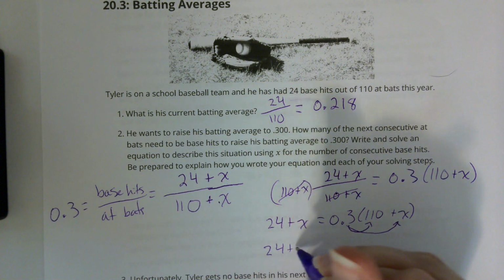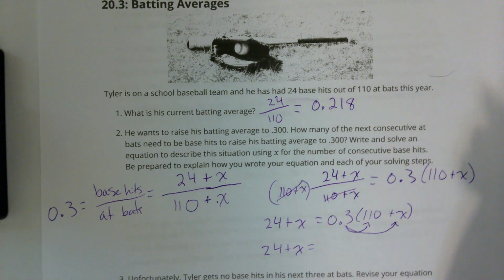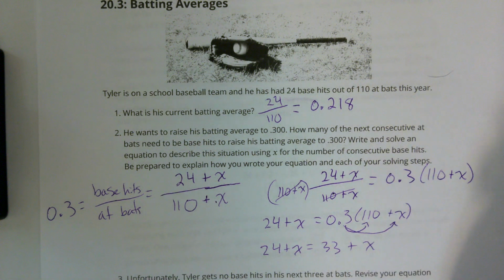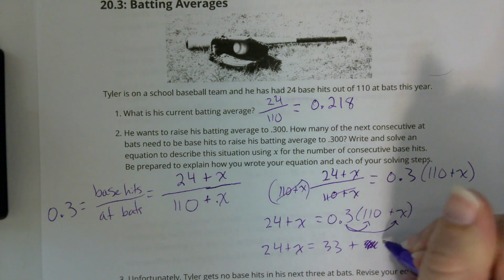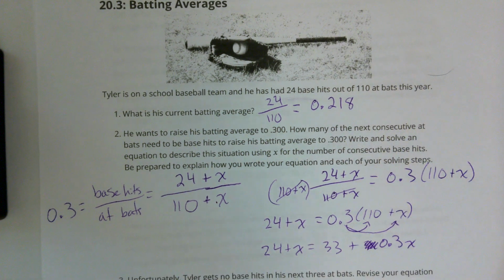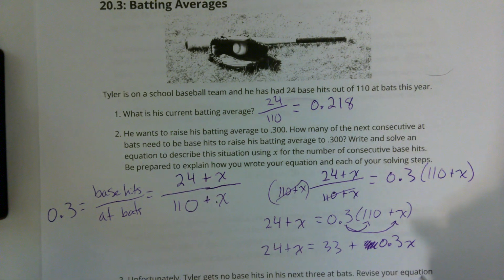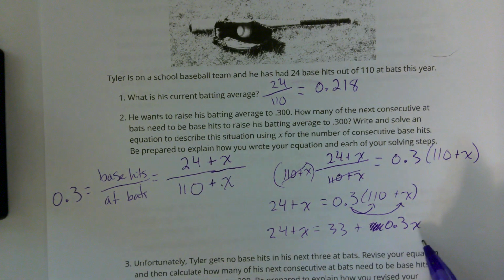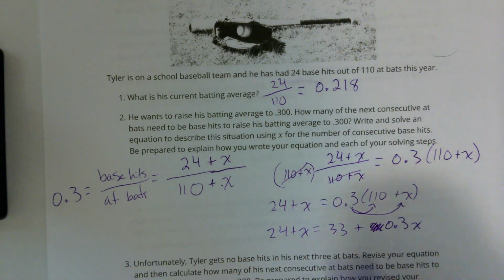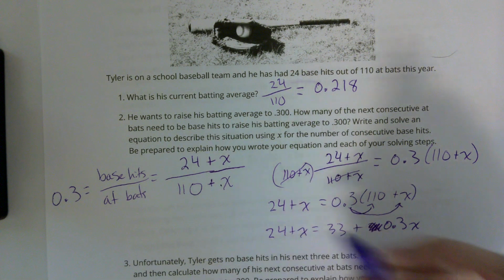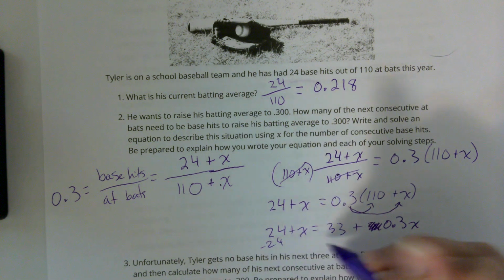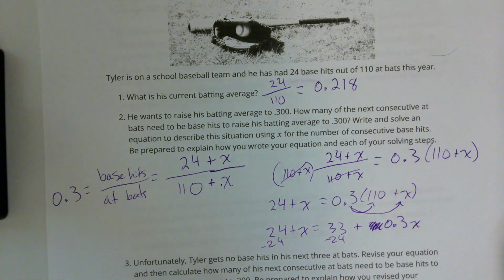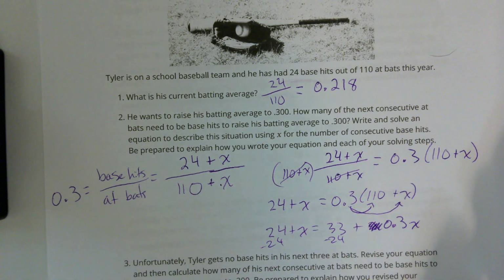Now I want to distribute this. So 24 plus X equals, that'll be 33 plus 0.3X. And then I just need to solve from here. Now it's just solving a linear equation. That's not too difficult. So let's see. I don't want to get negative, so I'm going to subtract the 24 from the 33 rather than subtracting 33 on both sides, because then I would get a negative. It would work still if you did that, but I just don't want to deal with the negatives.